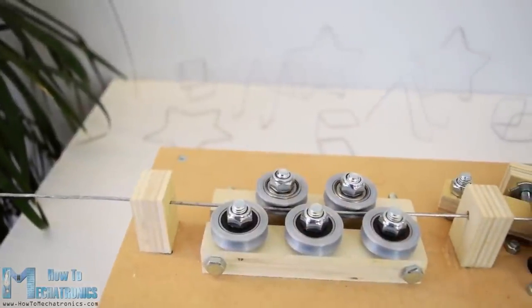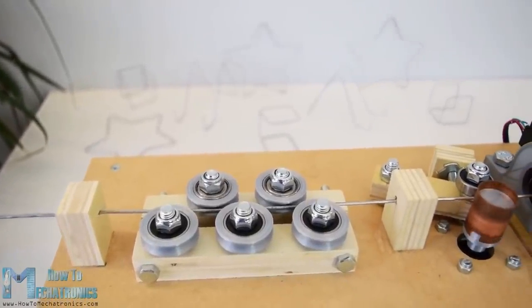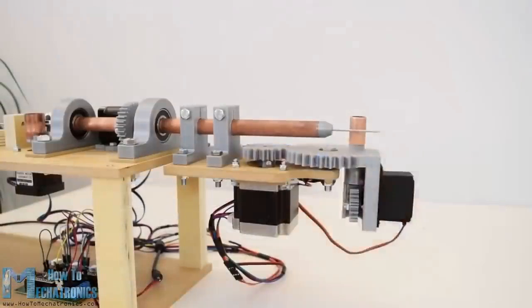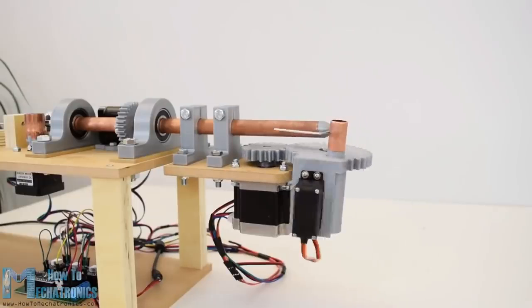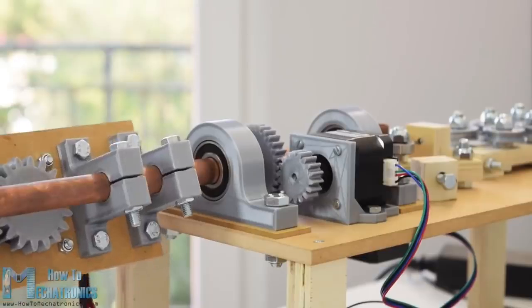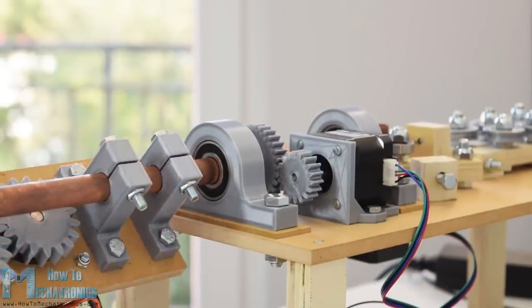So first, the wire goes through a series of rollers or straighteners. Using a stepper motor, the wire is precisely fed to the bending mechanism, which also uses a stepper motor as well as a small servo for the bending process. There's also another stepper motor called the Z-axis, which actually enables the machine to create the three-dimensional forms.